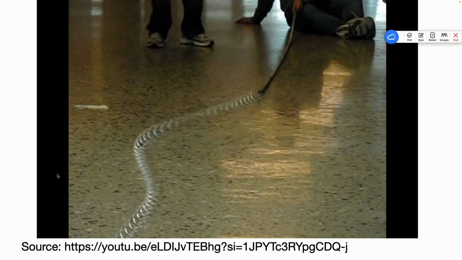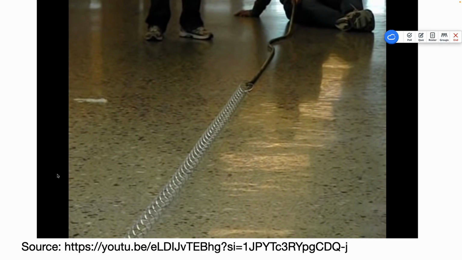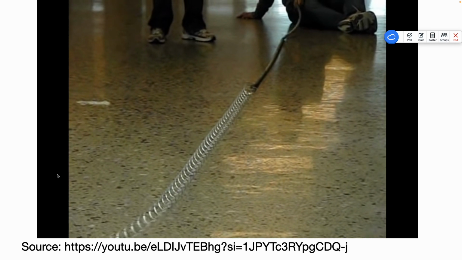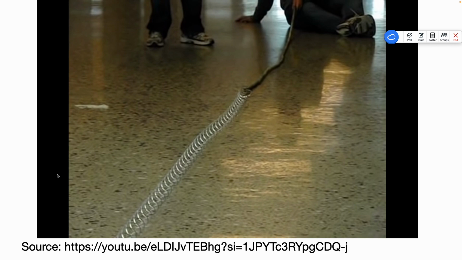And pay attention to the transmitted wave. The transmitted wave is in the same orientation as the incident wave. So that is the reflection of a wave. If instead you enter a faster medium from a slower medium, then it's like hitting a free end. Any questions so far? Okay, so that's the reflection of a wave.